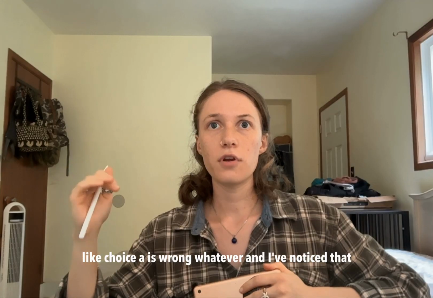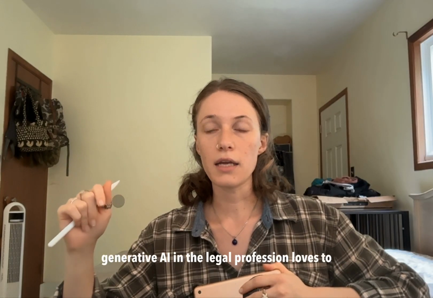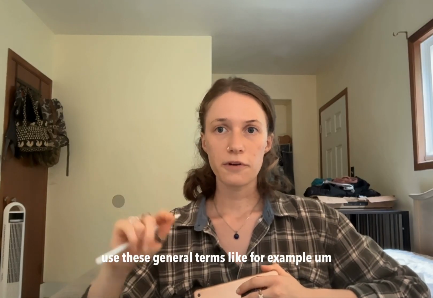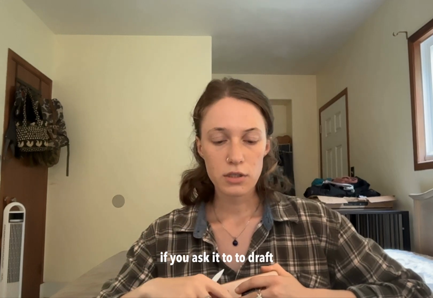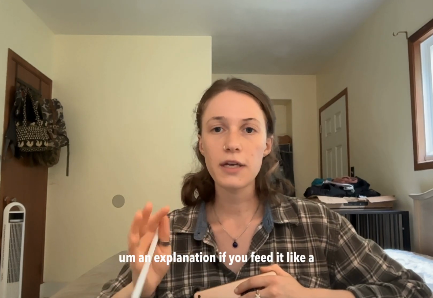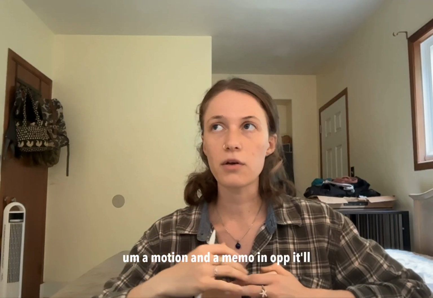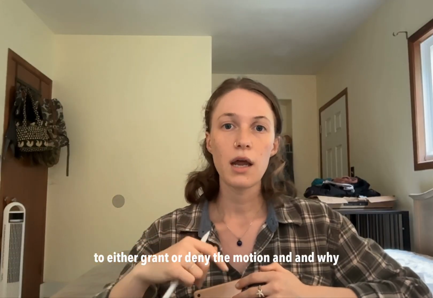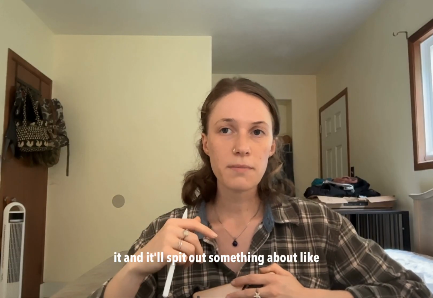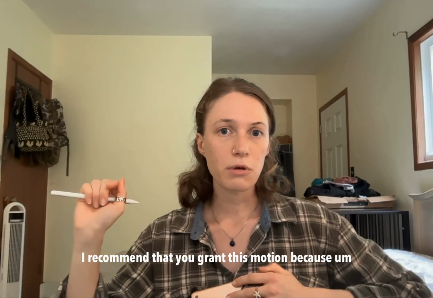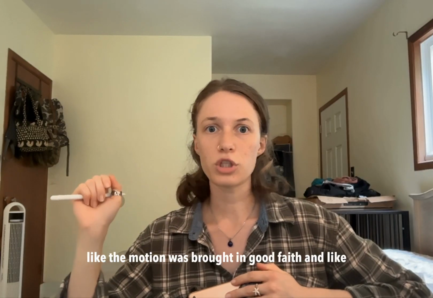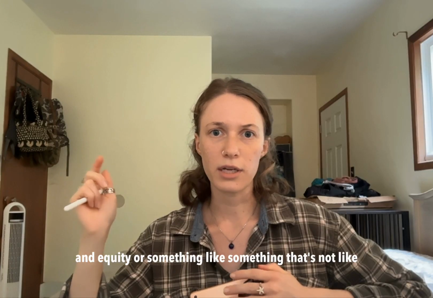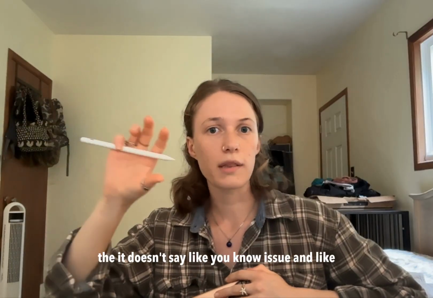And I've noticed that generative AI in the legal profession loves to use these general terms. For example, if you feed it a motion and a memo in opposition, and you ask it to draft a response to either grant or deny the motion, and why, it'll spit out something like, I recommend that you grant this motion because the motion was brought in good faith and in equity or something. It doesn't say the issue and the rule statement.